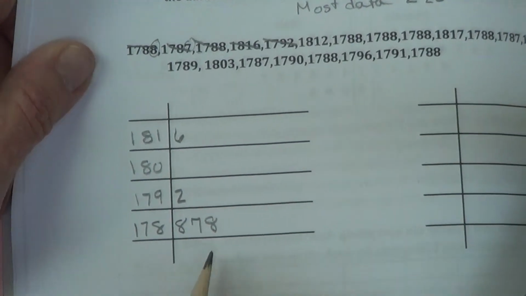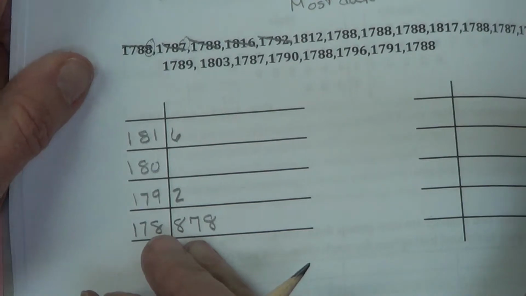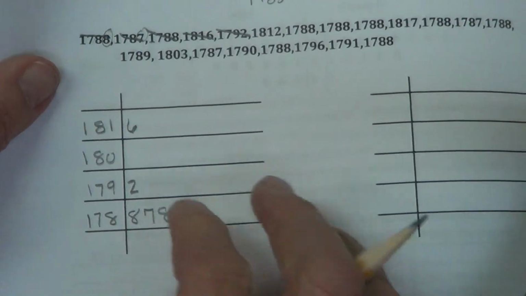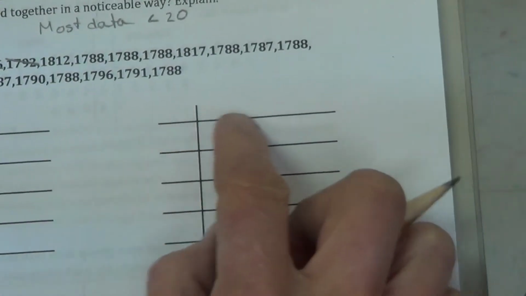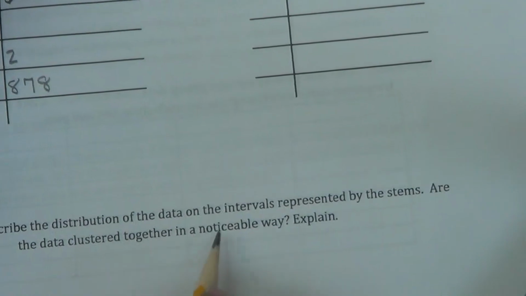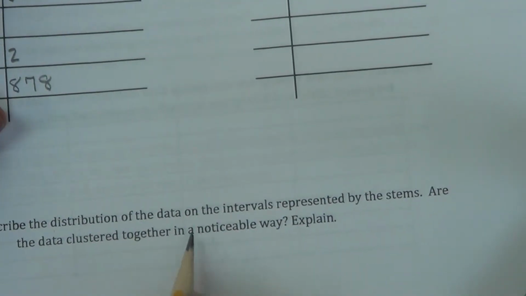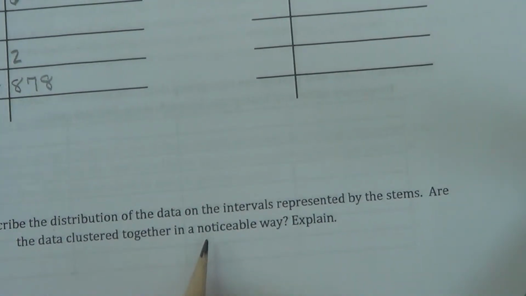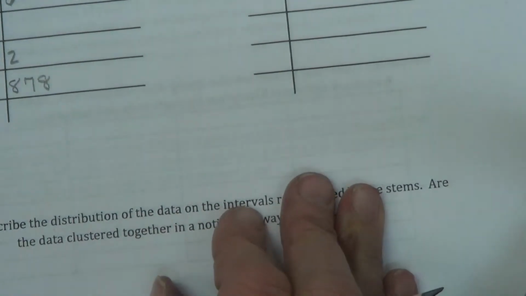Now you go ahead and build it and check with me in class, make sure that you've got it correct. Once you have it built, then make sure and put them in order, building the leaf out. Okay, describe the distribution of the data. I'll expect you to have that filled in too. It definitely has certain areas where it's heavier than others.